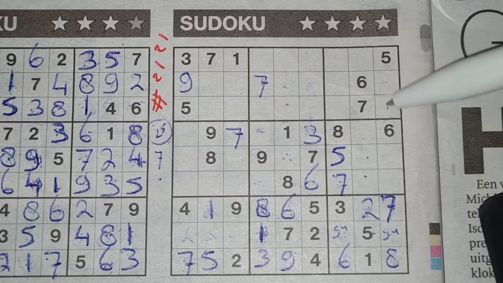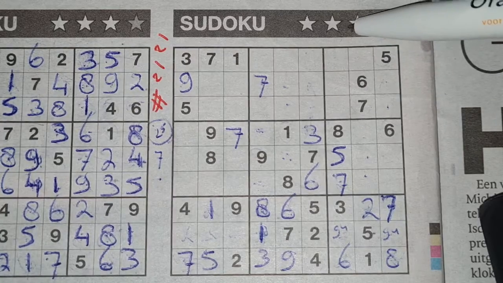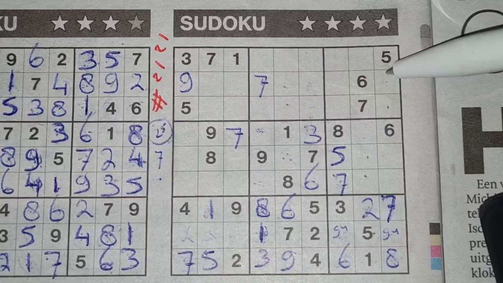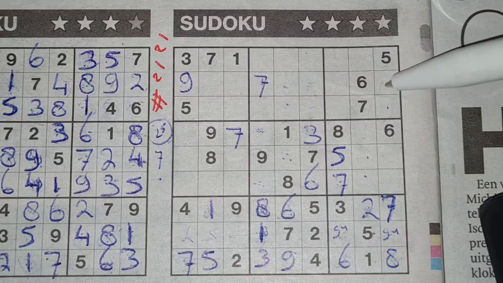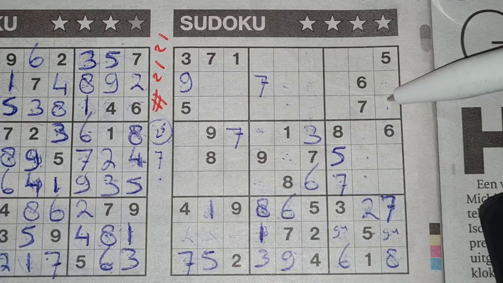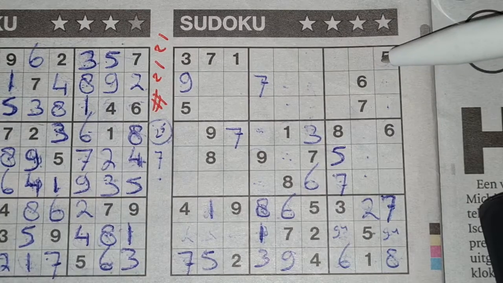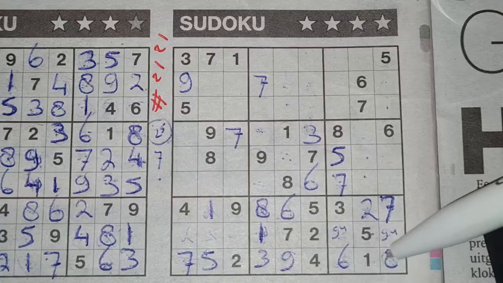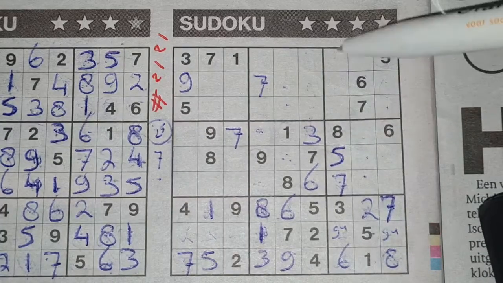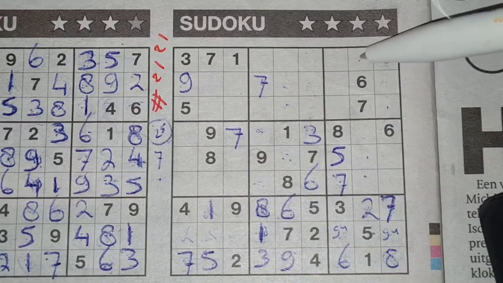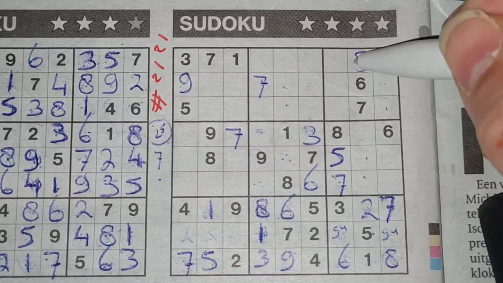3. We have a 3 here. And we have an 8 in the last column. 8 in that column. So the column between, the only place for the 8 should be there.